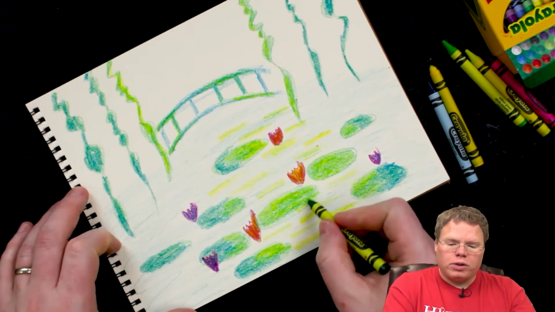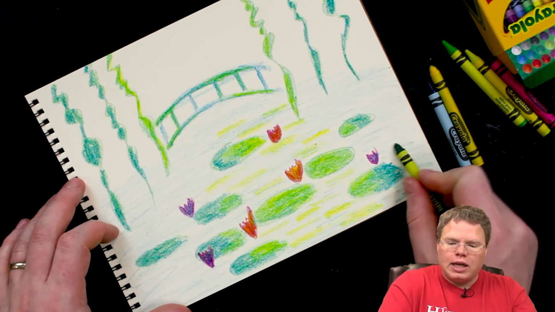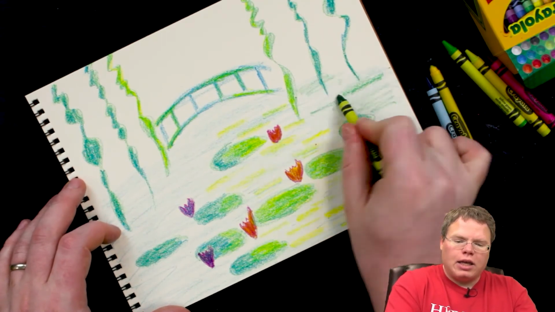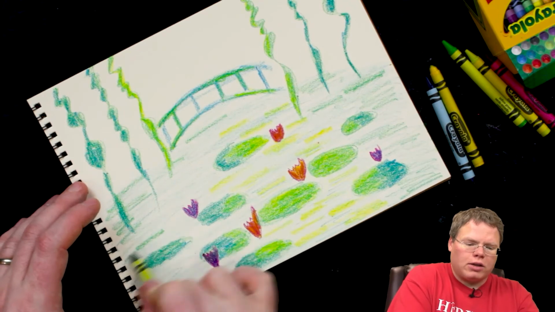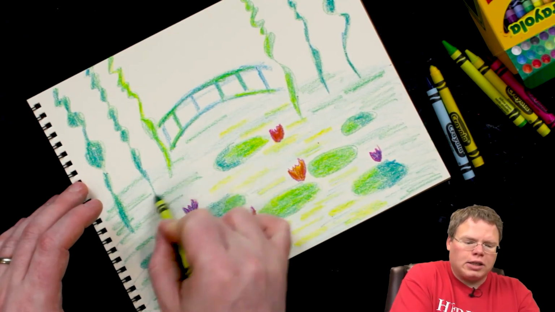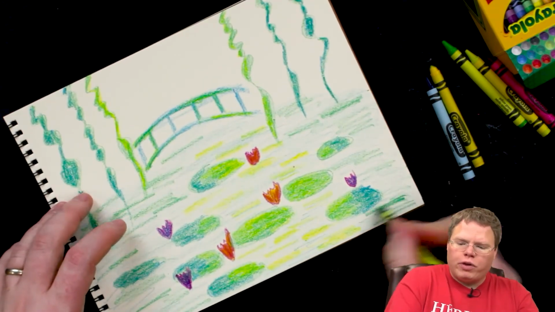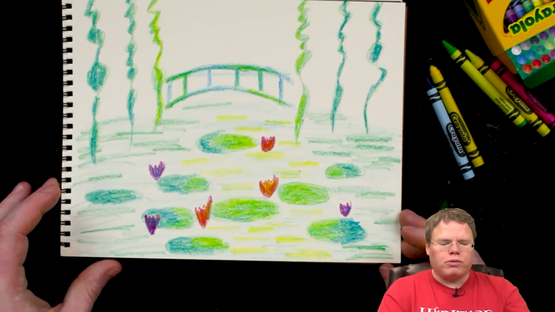There's probably also going to be some reflection of green in the water, especially where it's reflecting the colors of the trees and the colors of the lily pads. And so again, to do that, I'm just getting these strokes of green. I'm not trying to fill the whole thing, the whole area green. It's just little strokes of green.